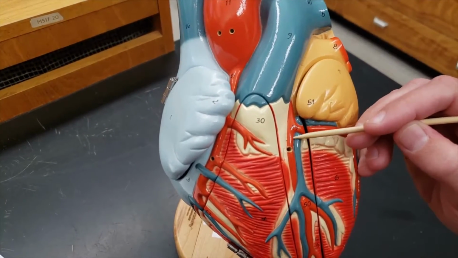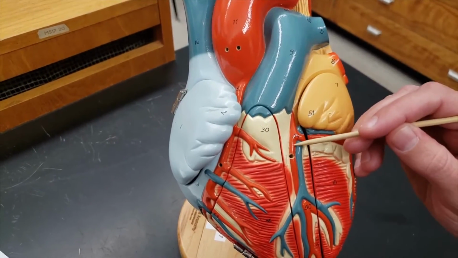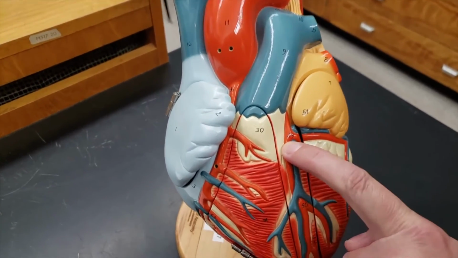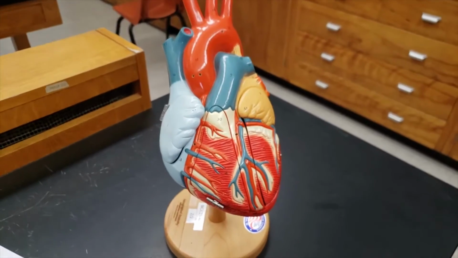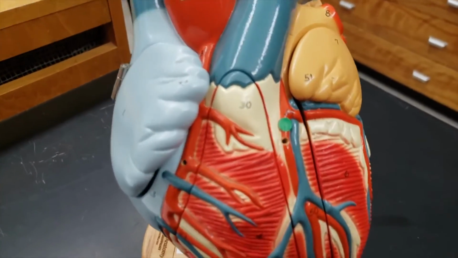So if we have a blockage here in the coronary artery, specifically the LAD, I'm going to put my finger where that blockage is. In fact, I'm going to go to a little sticker and stick it there for you. All right, so I'm going to put a little sticker right where that blockage would be.